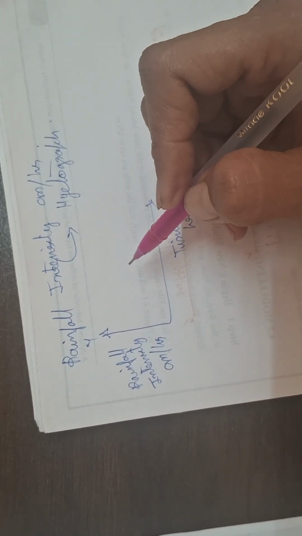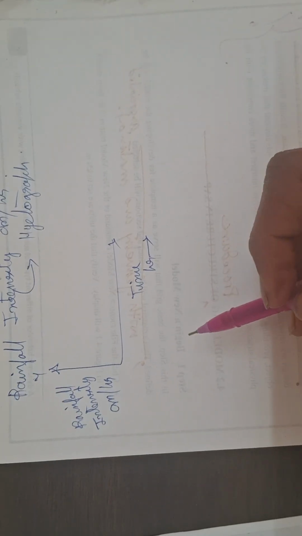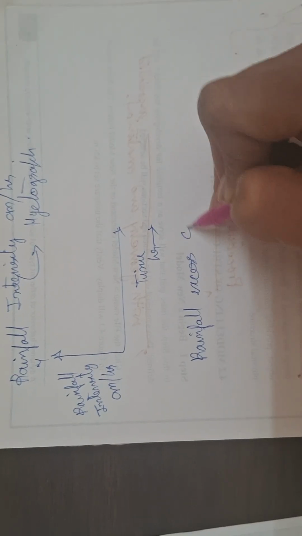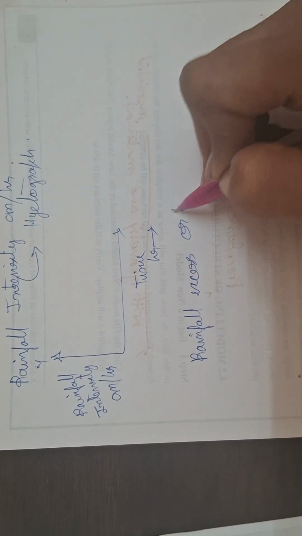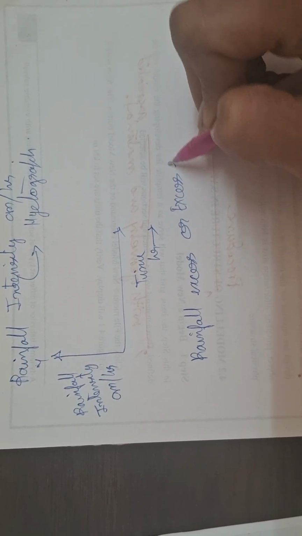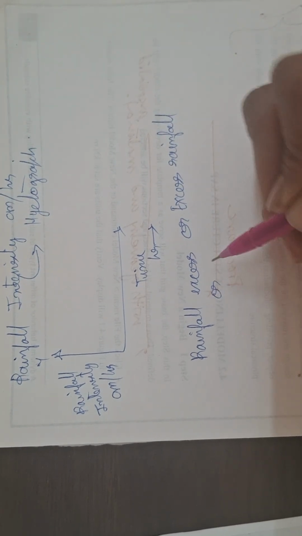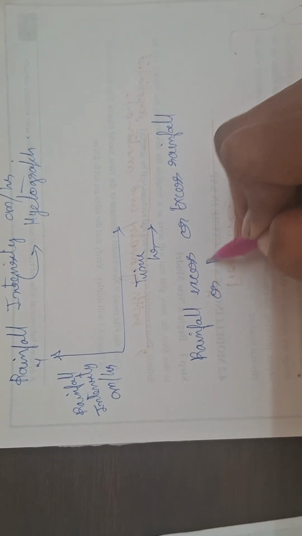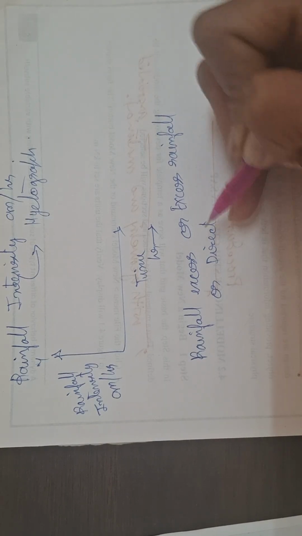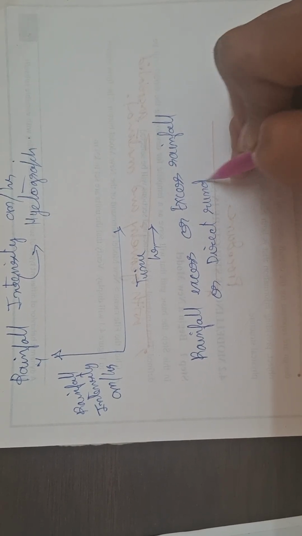In the same way, rainfall excess or excess rainfall, in some books it is written excess rainfall, or even direct runoff; that is, excess rainfall is direct runoff.